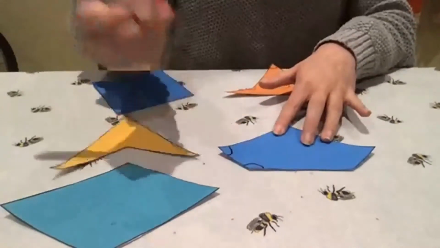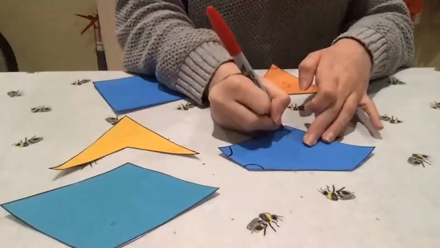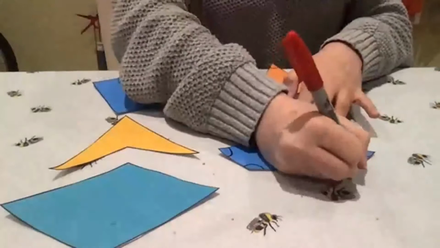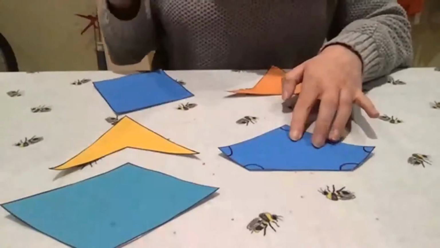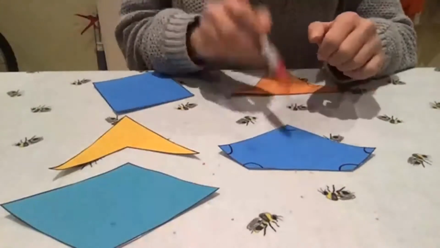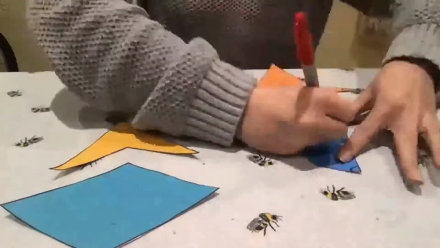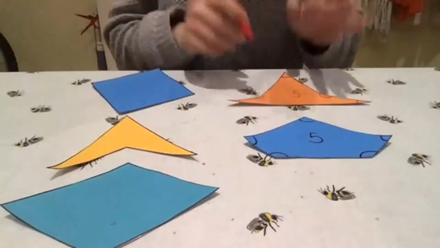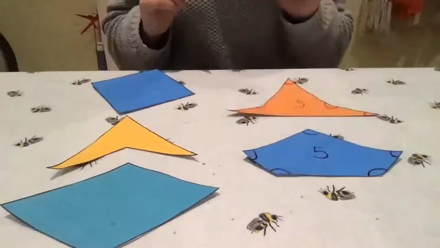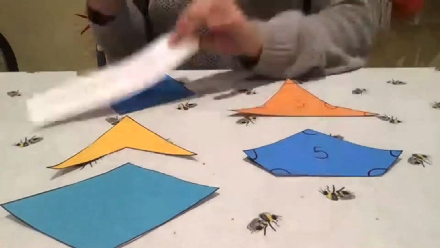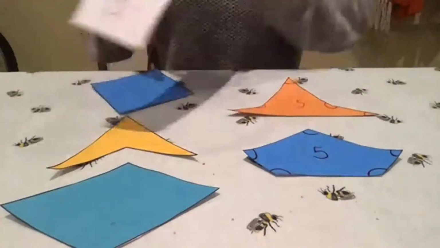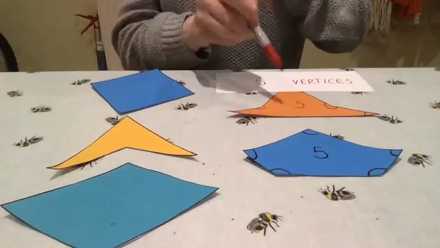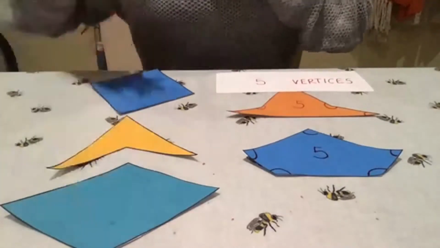2, 3, 4, 5. Oh, we've run out of vertices. So how many vertices has this shape got, year 2? Yes, it's got 5, and that's the same as our other shape in the group. So therefore, what name could we give to this group? Oh yes, we can give it the name 5 vertices. So there we go. I'm going to label that now because we know that each of those shapes has 5 vertices. So let's have a look at the vertices on these shapes.